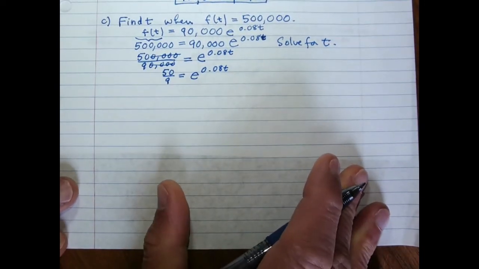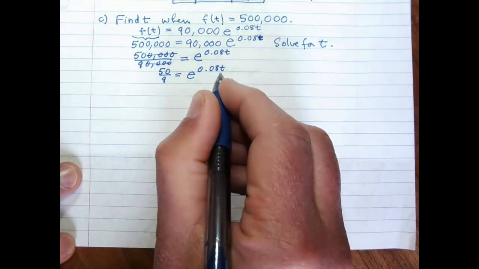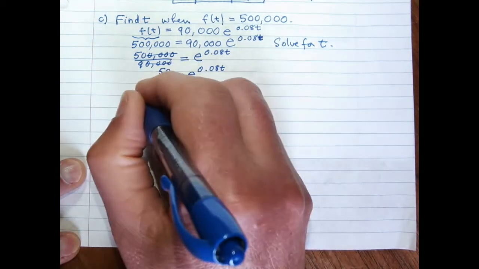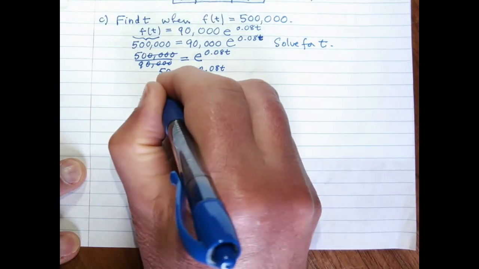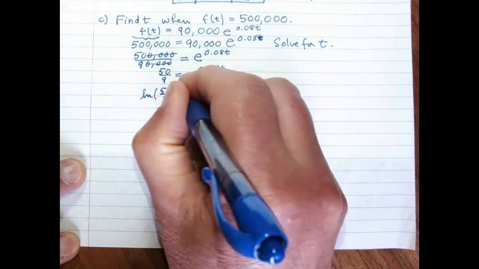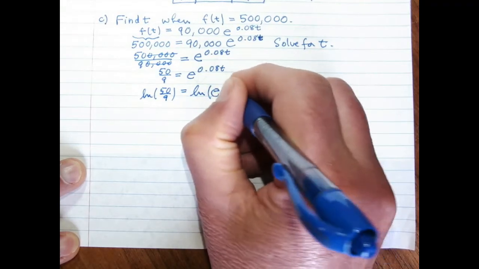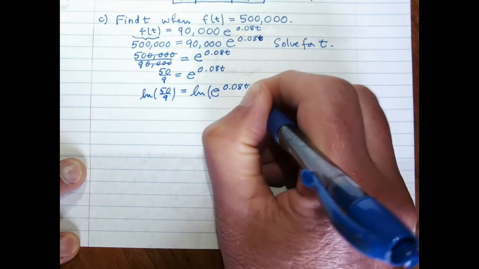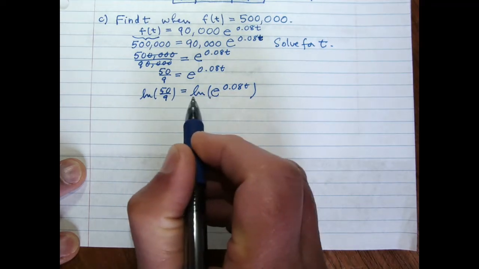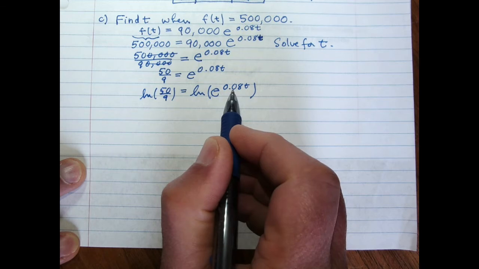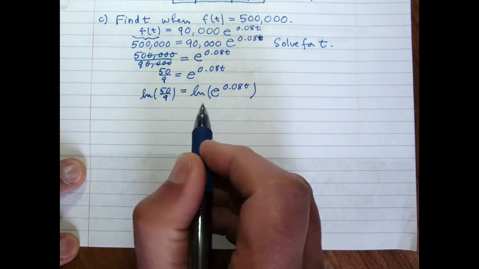And now, in order to get the variable out of the exponent so we can solve for t, I'm going to take ln of both sides. ln of 50/9 equals ln of e to the 0.08t. Now, ln and e cancel out, basically. So we're going to end up with just that 0.08t out of the exponent.